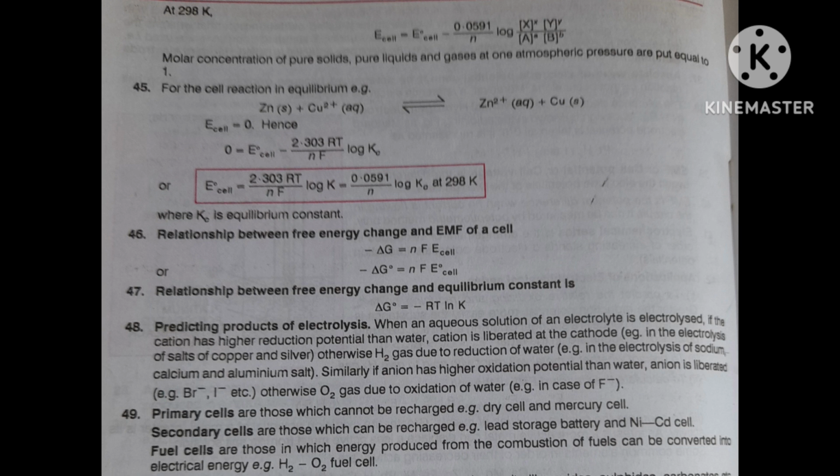Now another important point I am going to discuss: predicting products of electrolysis. After the electrolysis, what will be the product? That is a very, very important question. How will you predict products of electrolysis?